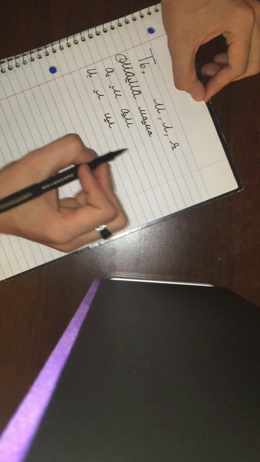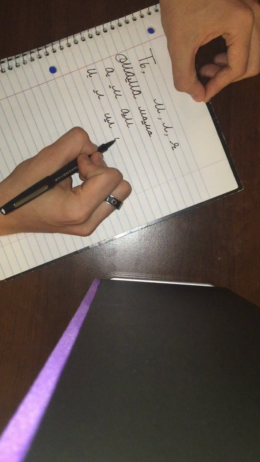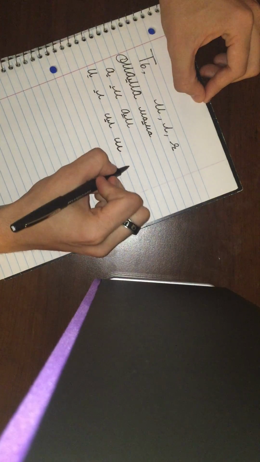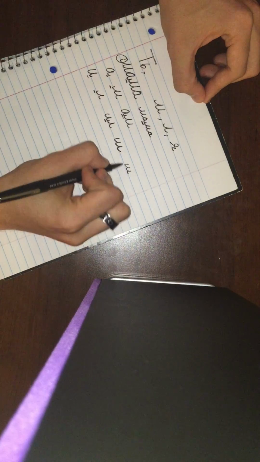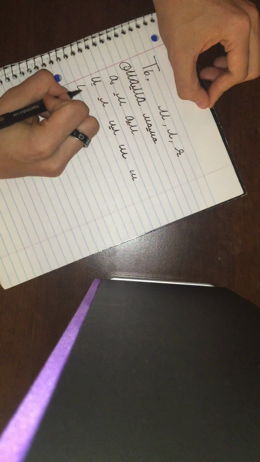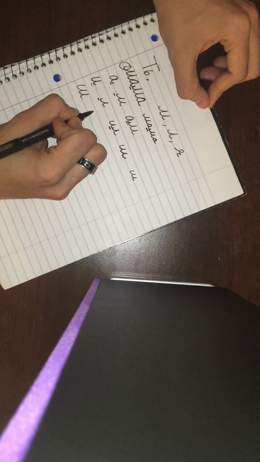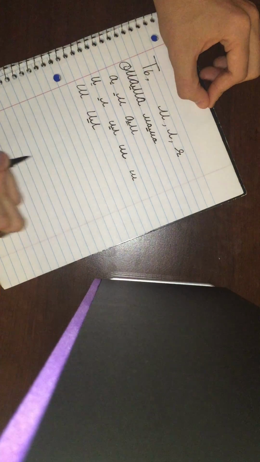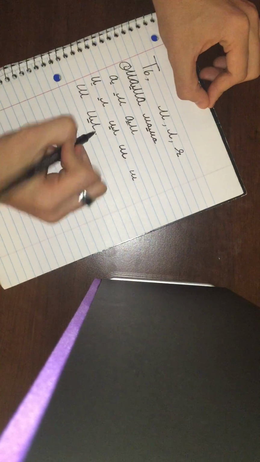Because if you did not write eel, you would get this. And that looks exactly like a sh, which you don't want to write. So the difference between a sh and an eel is the tail. Very important.